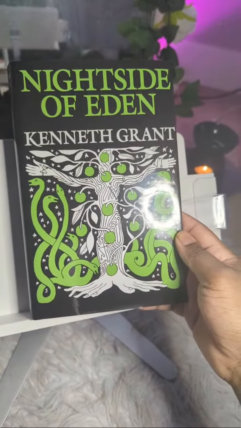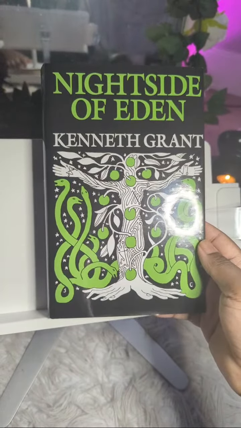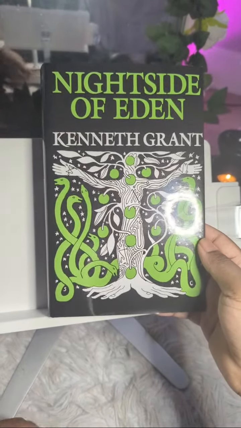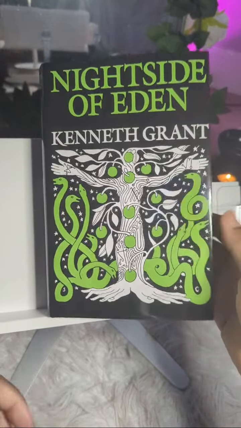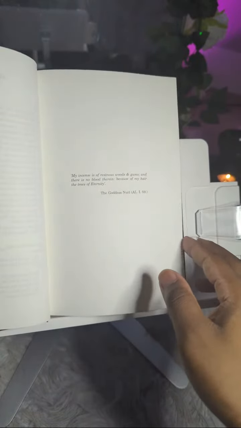Nightside of Eden by Kenneth Grant. Ash to the Order of the Unicorn. Ash to the Order of the Phoenix. My incense is of resinous woods and gums, and there is no blood therein, because of my hair, the trees of eternity. The goddess knew it. Liber AL.